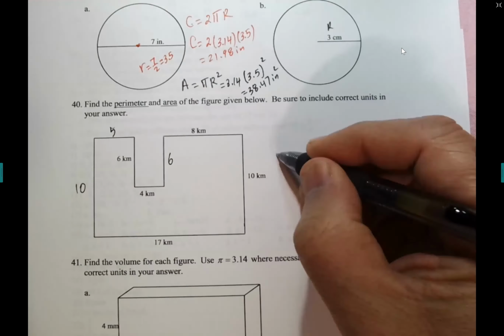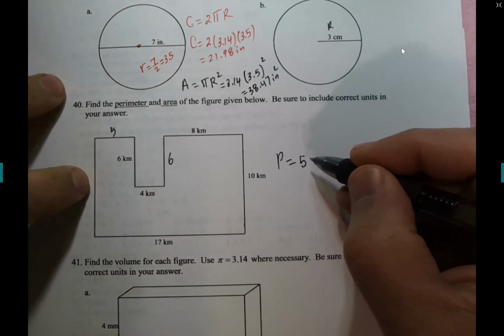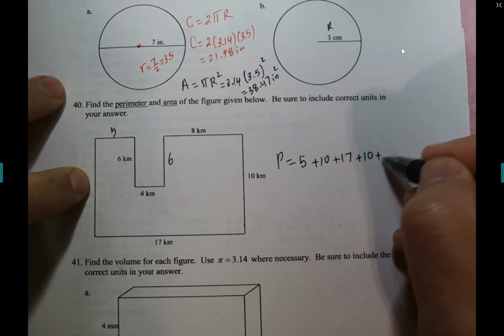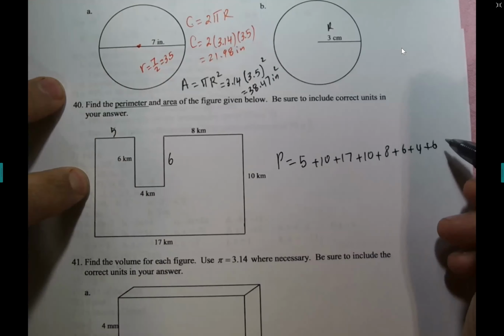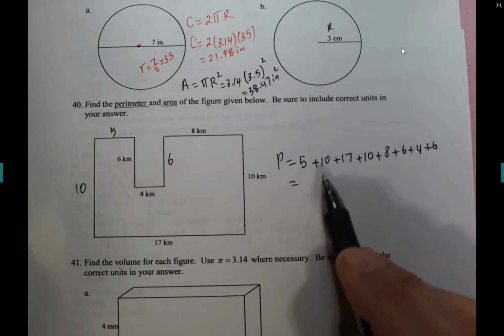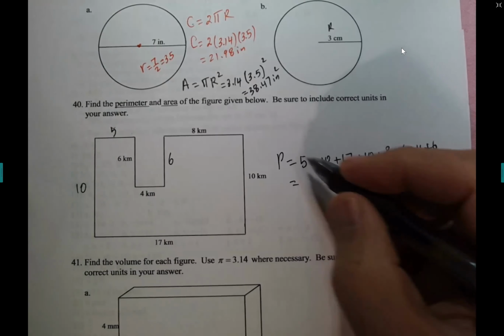So P will be, let me start here. 5 plus 10 plus 17 plus 10 plus 8 plus 6 plus 4 plus 6. There you go. 15, 32, 42, 50, 56, 60, 66 kilometer.